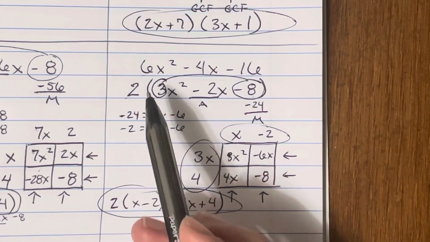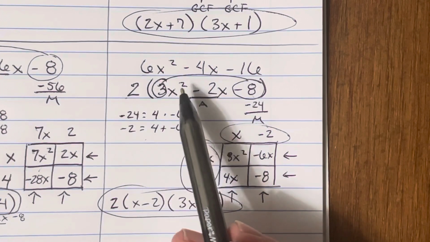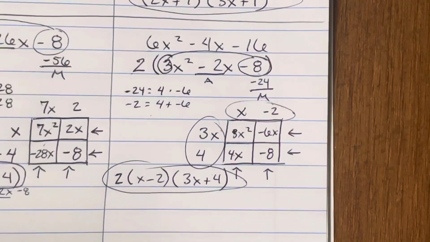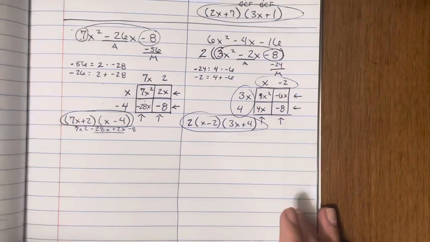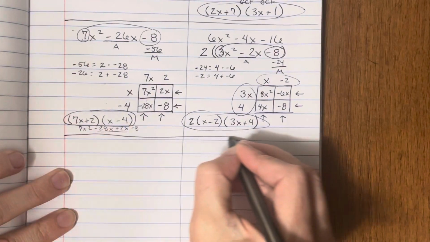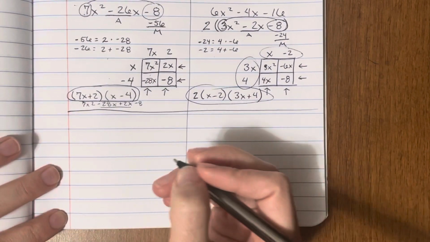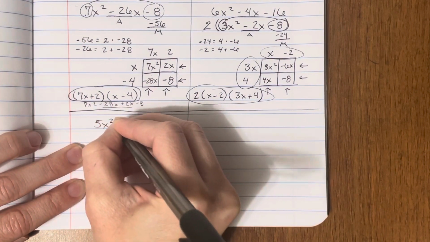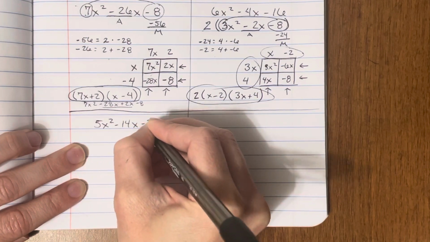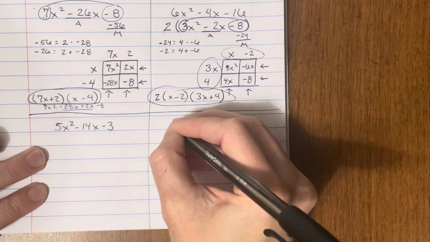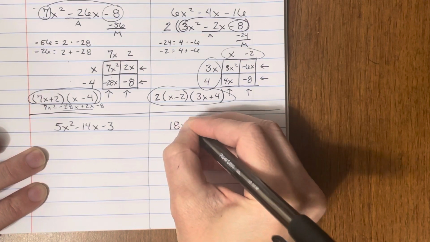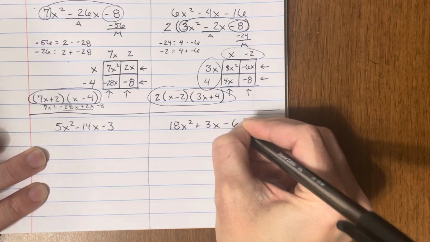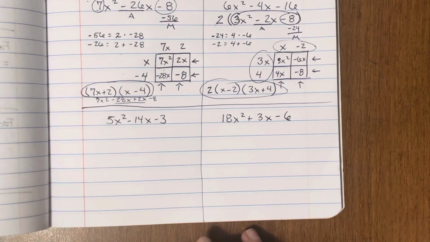And so again, that was just when we actually did have a greatest common factor that we could take out, but we do end up still having an a value here. All right, so I'm going to give you 2 problems that you can work on. Pause the video, just to make sure that you feel good about this stuff before going into the practice. So go ahead and copy these down, and then we will check them very quickly. So 5x squared minus 14x minus 3. And then we're going to have 18x squared plus 3x minus 6. So go ahead and pause the video and give that a try.